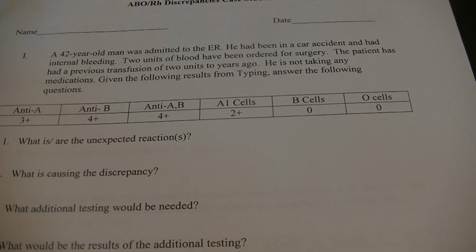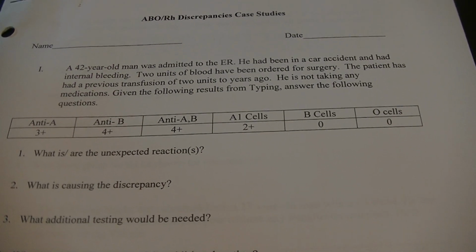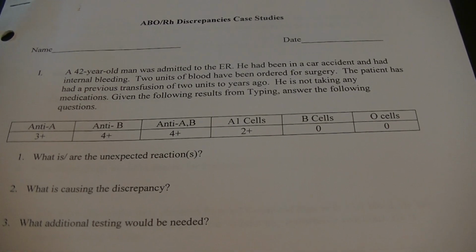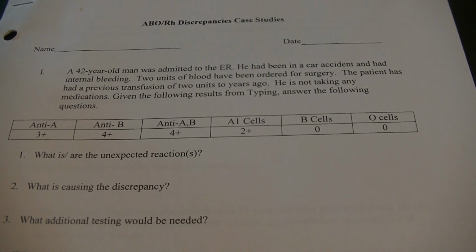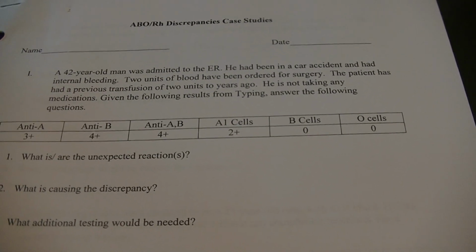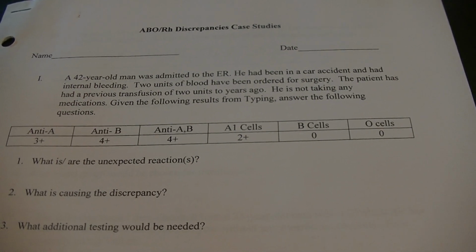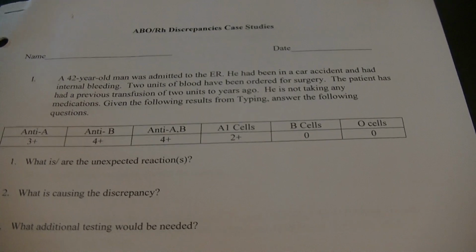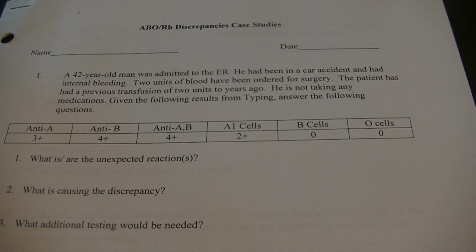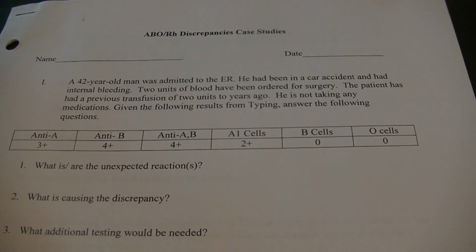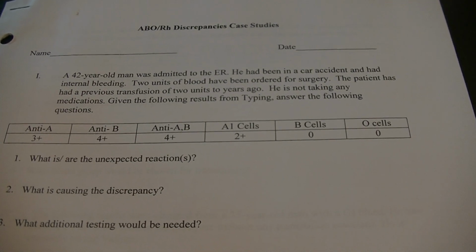So, what is the unexpected, or what are the unexpected reactions? Here we have strong reactions with anti-A and anti-B. So we can trust that this person is probably AB type blood. An anti-A,B is simply an anti-sera that also reacts with both the A antigen and the B antigen. And since we have a strong reaction there, it confirms that both A and B antigens are on the patient's blood cells. You do not always use an A,B anti-sera, but it can be used in the lab.